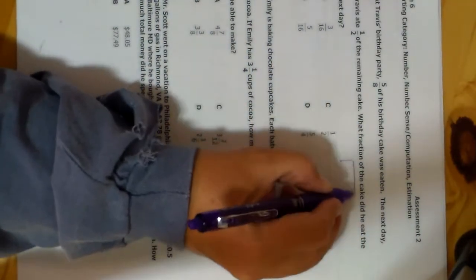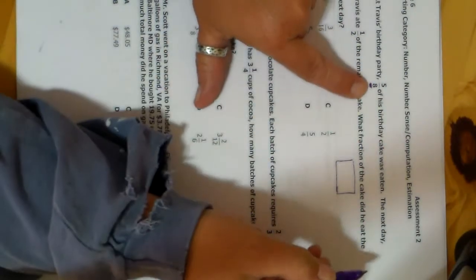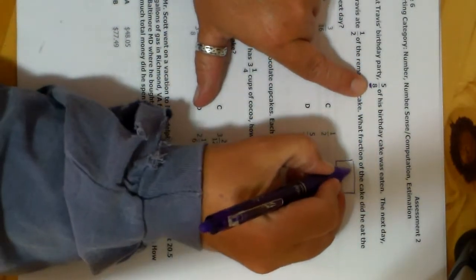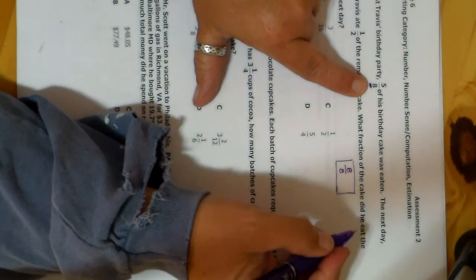All right, number 18. At Travis's birthday party, 5/8 of his birthday cake was eaten. The next day, Travis ate 1/2 of the remaining cake. What fraction of the cake did he eat the next day? All right, the first thing we need to realize is that we started with a whole cake, yes? And if you start with a whole cake and you're dealing with eighths, it says that 5/8 of his cake was eaten. A whole cake has to be a total of 8/8 to make one whole.